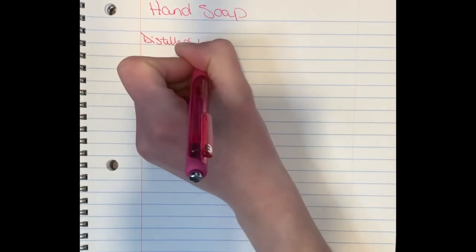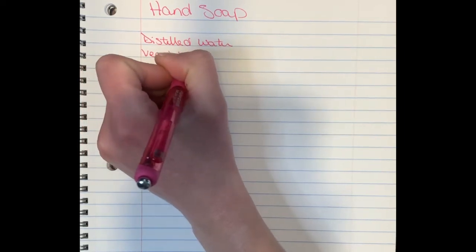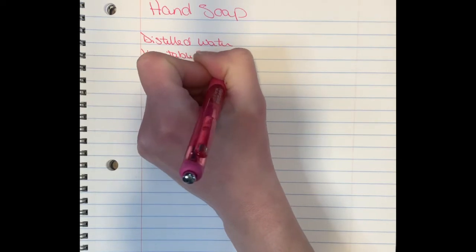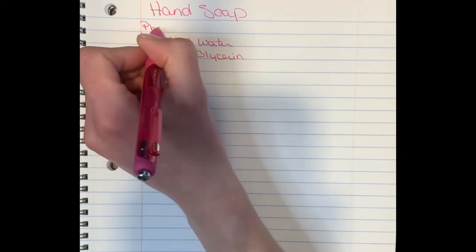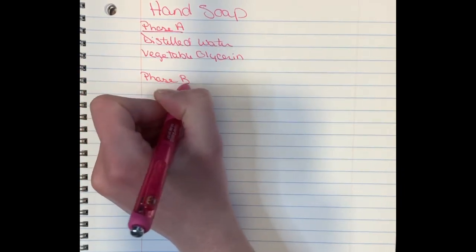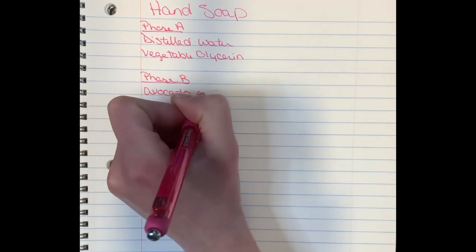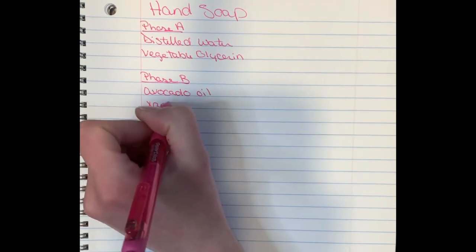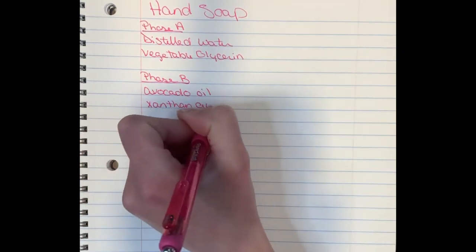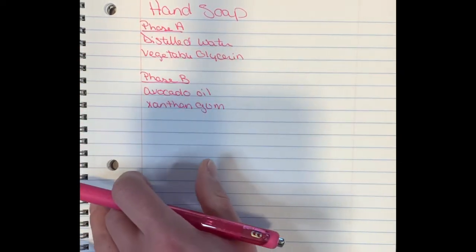And I start out by listing my ingredients, so we know we need distilled water, we're going to add vegetable glycerin, and I'm just going to call this phase A. So in phase B, I'm going to put some avocado oil. And to that, I'm going to mix in some xanthan gum. Now I do this so we don't wind up with fish eggs. That helps disperse the xanthan gum. So try to think about that when you're listing out your ingredients.